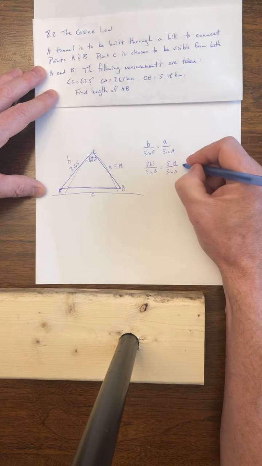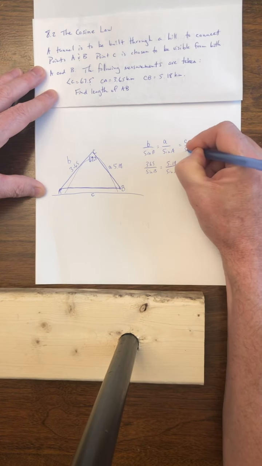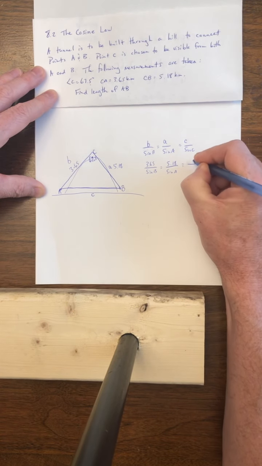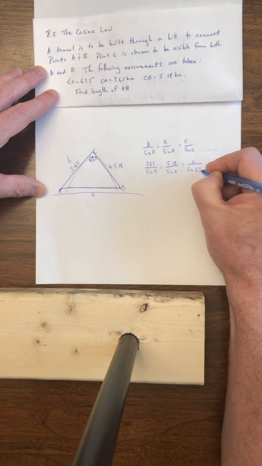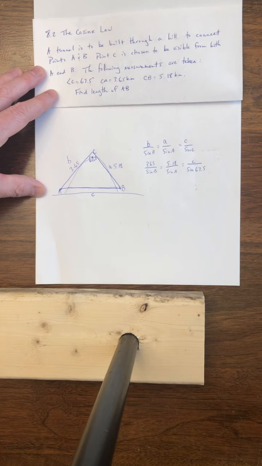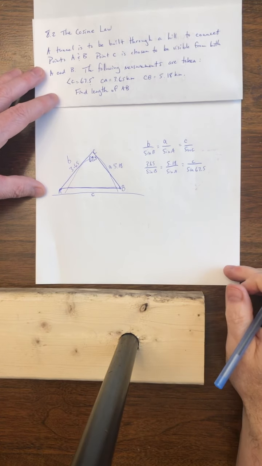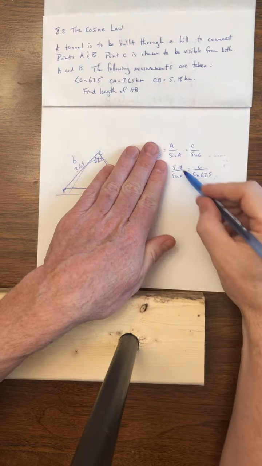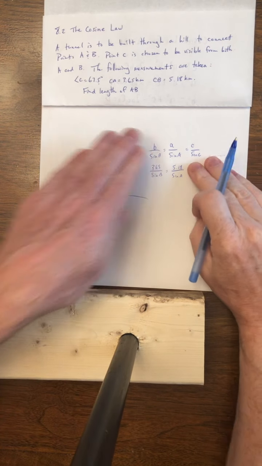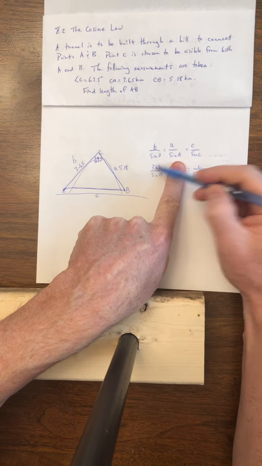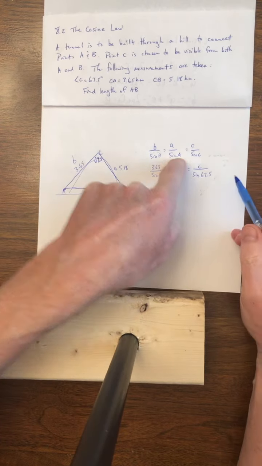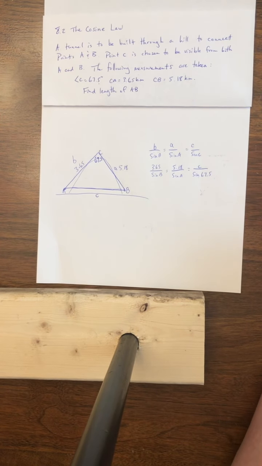And even if we factor in C, so c over sine C, in this case, we don't know what the length of c is. That's what we want to find out. And we know this is sine 67.5. We still don't have the 3 needed pieces of information. So if we look just at this ratio here, we only have 2 out of the 4. And if we even look at this ratio and this ratio, we have 2 out of the 4. So we can't solve this using our sine law. So hence, we're going to use the cosine law.